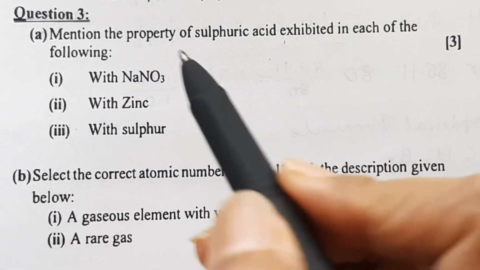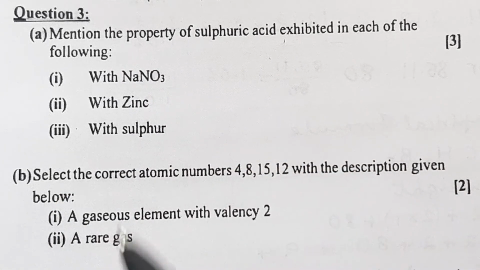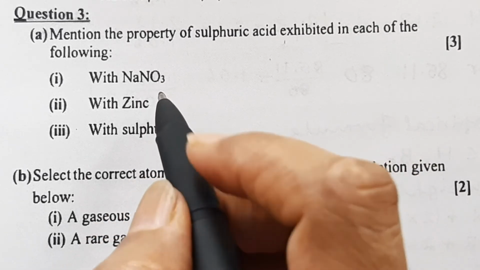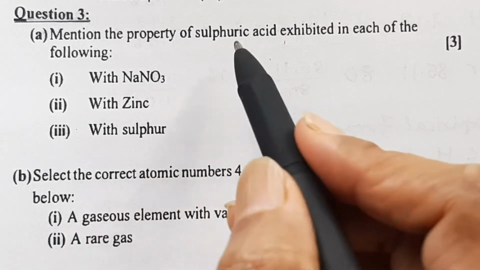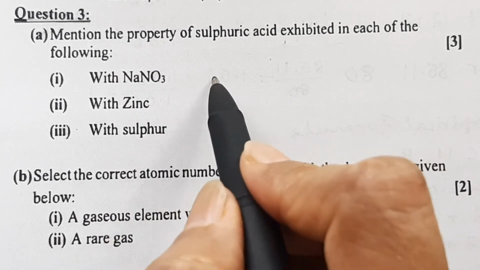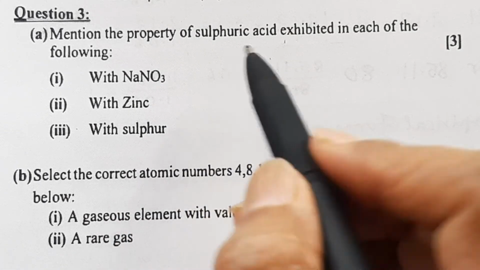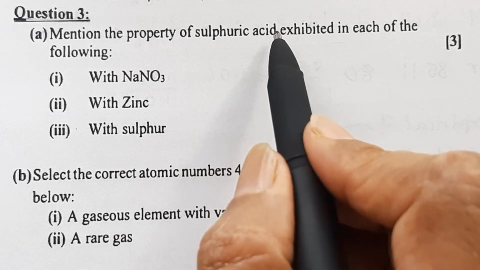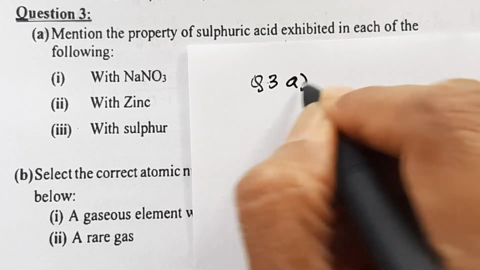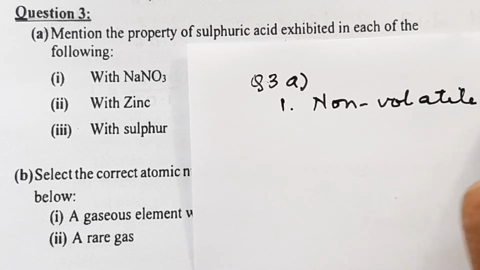A says mention the property of sulfuric acid exhibited in each one of the followings: with NaNO3, with zinc, and with sulfur. Now with NaNO3, when we take sulfuric acid, we use conc sulfuric acid, and NaNO3 plus H2SO4 conc will give us NaHSO4 and HNO3. In this, sulfuric acid is used as a non-volatile acid.